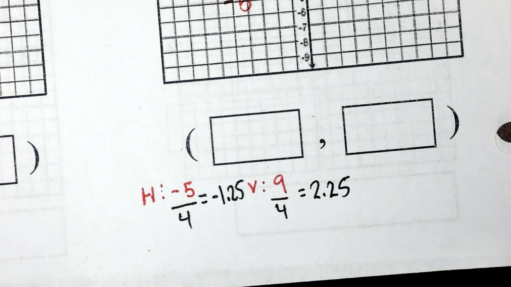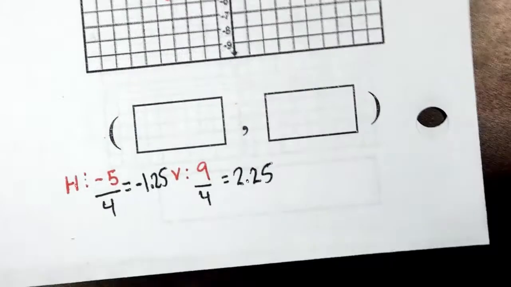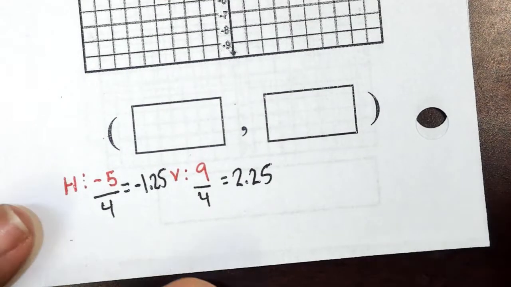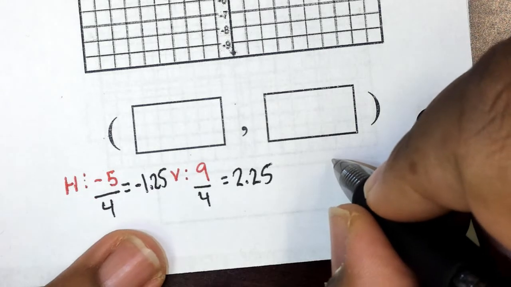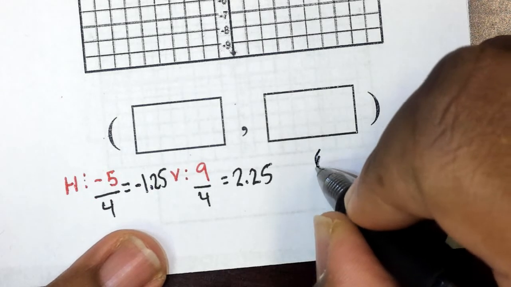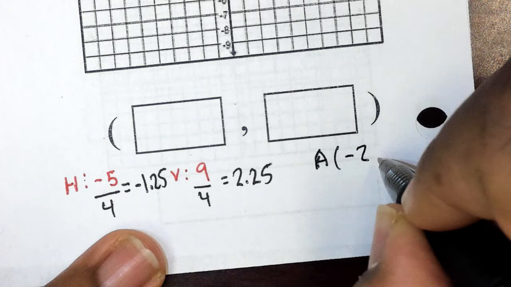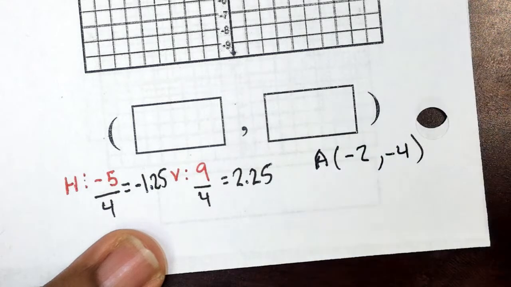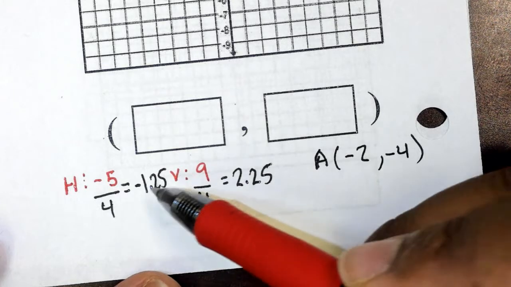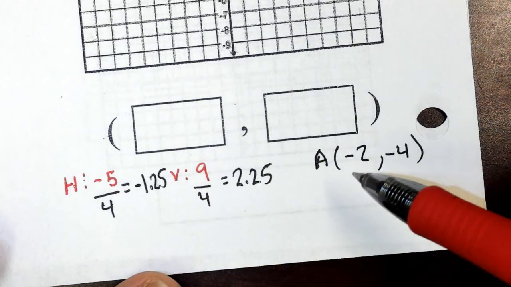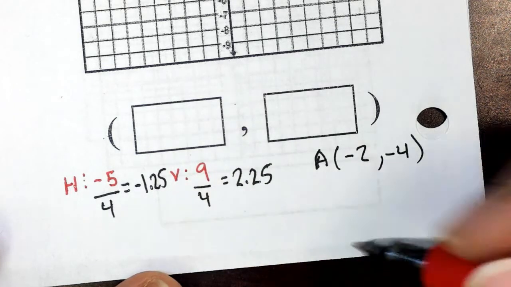From there, like I said, we only got to do one partition because it's a 1 to 3 split. We're going from A, point A was negative 2, negative 4. And this is why it's important to make sure you have your signs right over here. Because if you don't have a negative 1.25, you end up adding to that, you're going to be wrong.